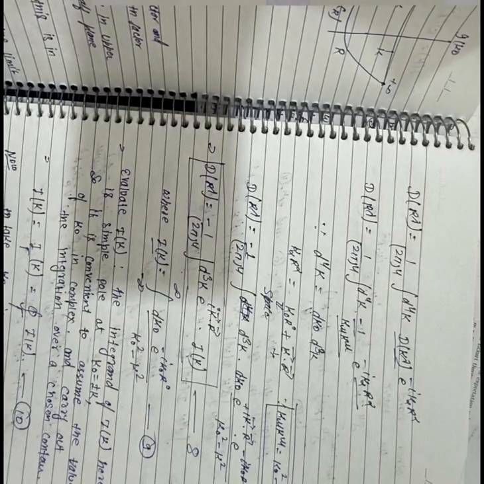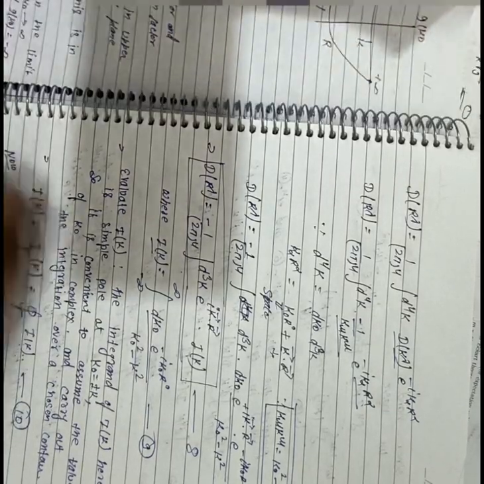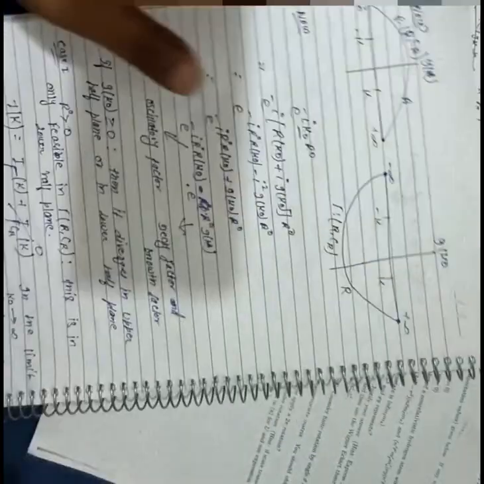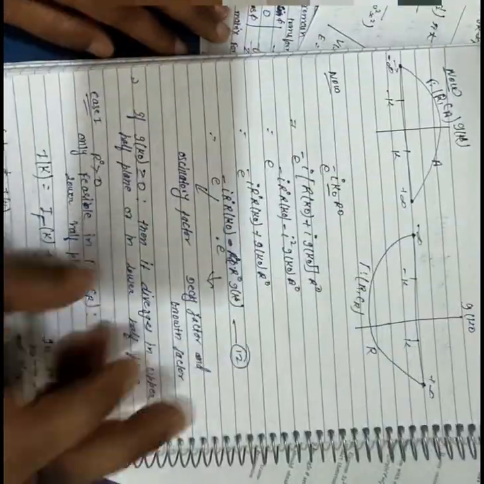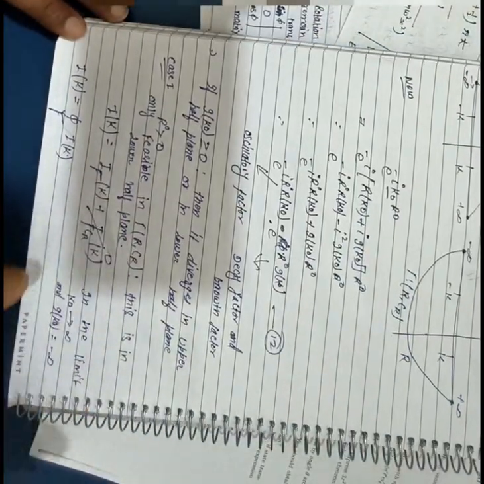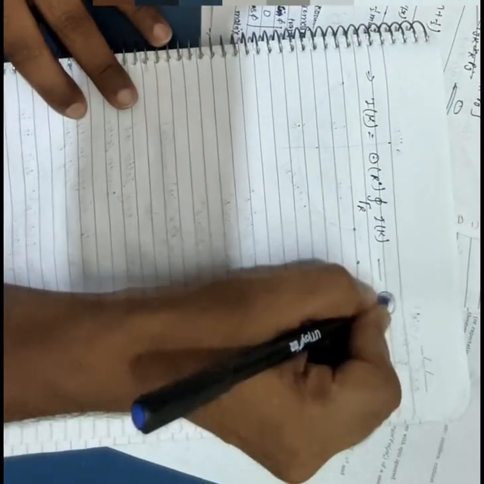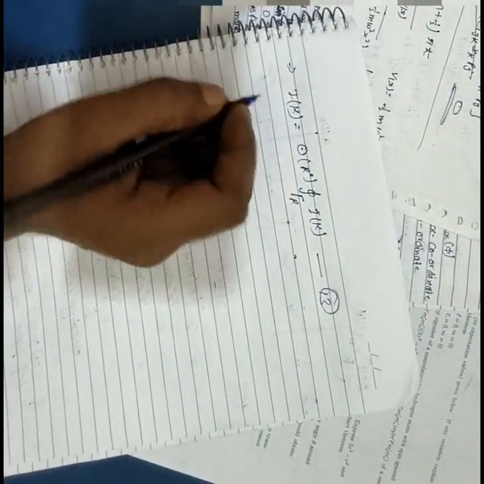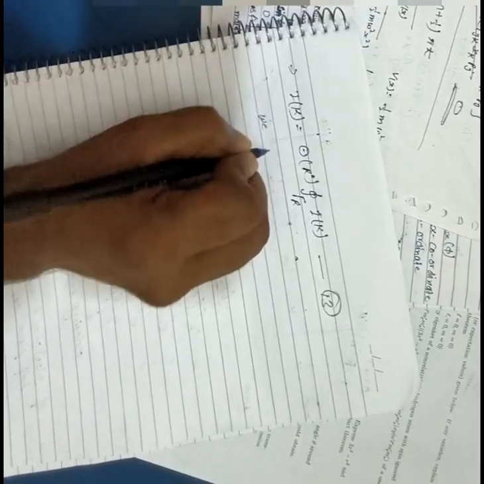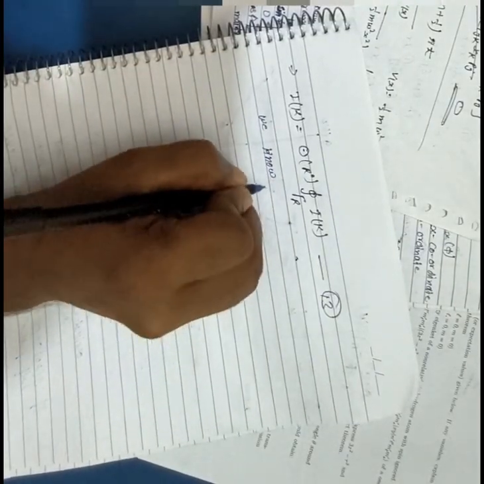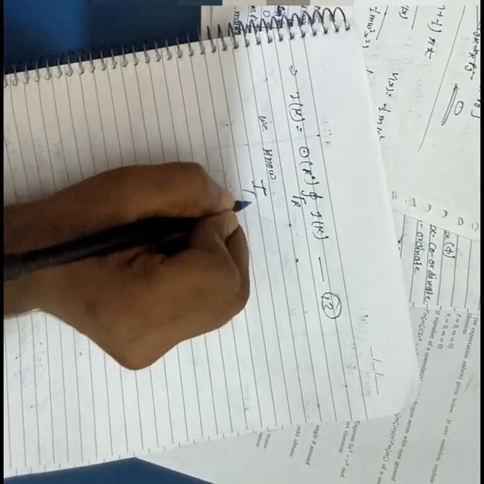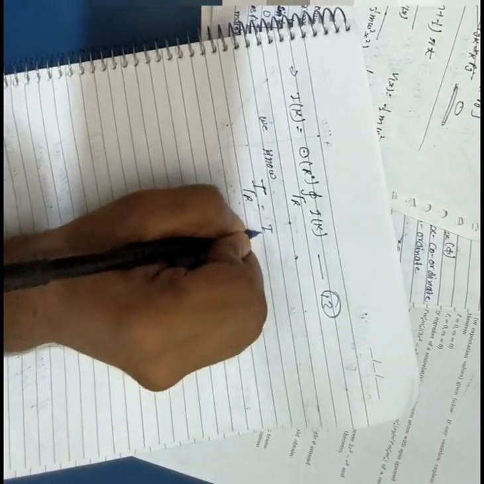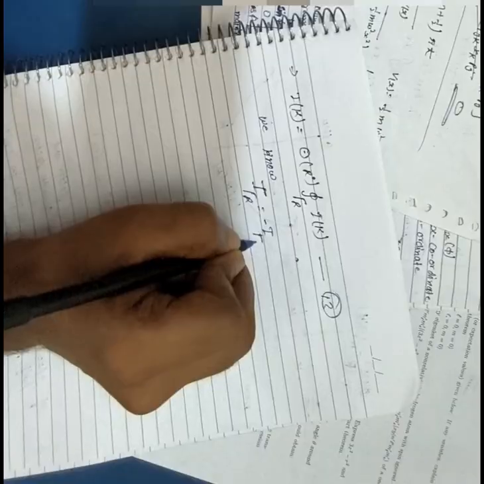We say this is our equation number, sorry, I forgot to write the equation. This is our equation number 12, 11, 12, and this is our equation number 13. And also we know that I of contour R is equal to I of contour minus I of contour A.